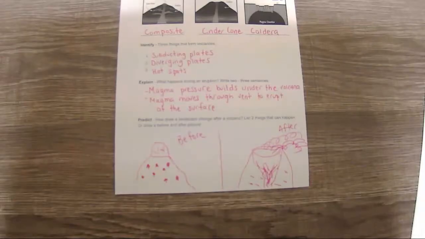Alright, so here are my last 2 notes that I decided to do. So I also said, like I said, magma pressure builds up underneath the volcano, and then the magma moves through the vent to erupt at the surface. I also went ahead and I just did my before and after pictures of a volcano.